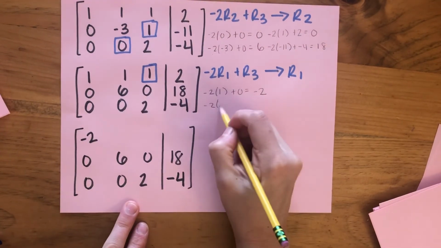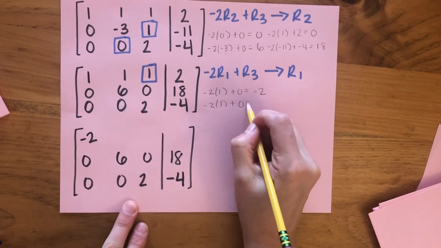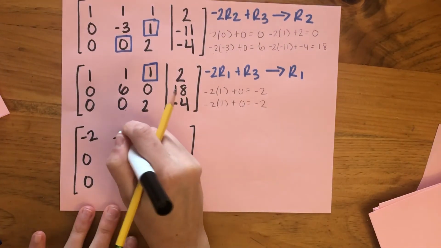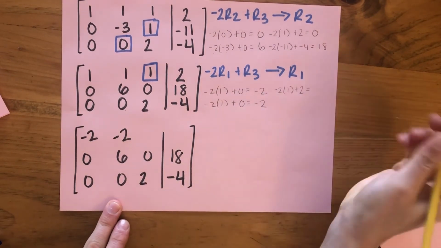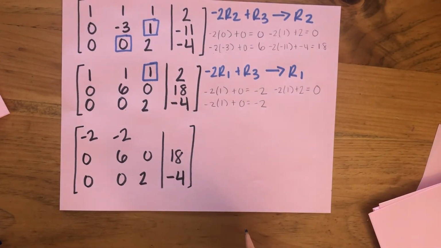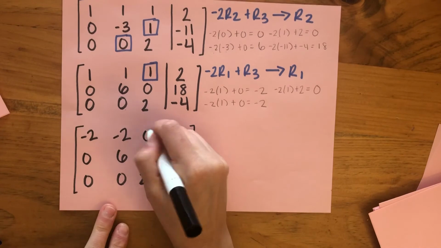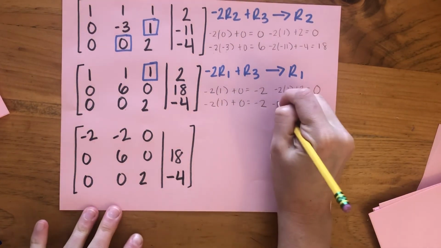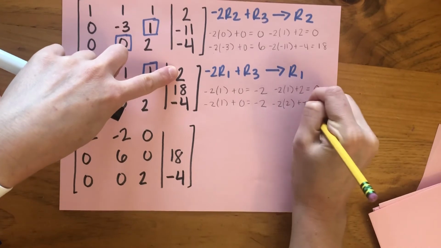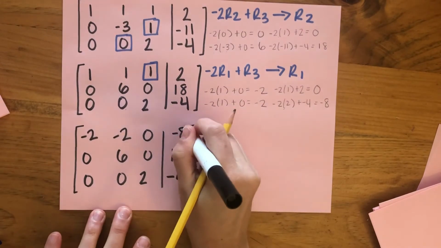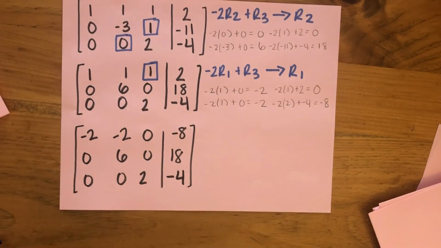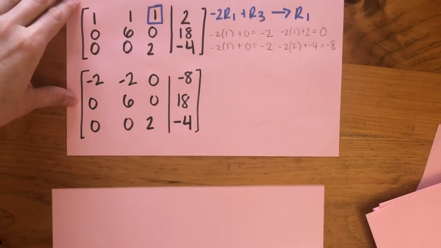-2 times row 1 plus row 3. This also changes to -2. -2 times 1 plus 2. That's going to give us the 0 that we want. And then -2 times 2 plus -4. -4 plus -4 is -8. So this changes to -8. Great. All right, so we're like super, super close. Just move up a little bit.